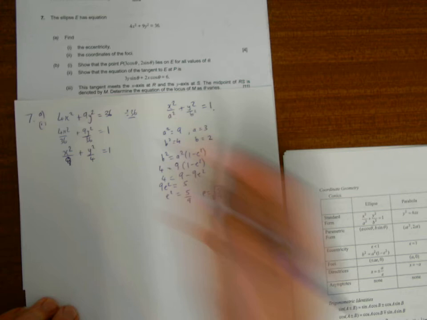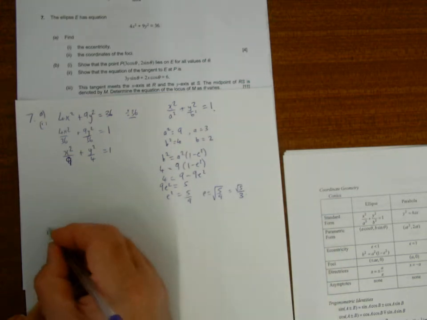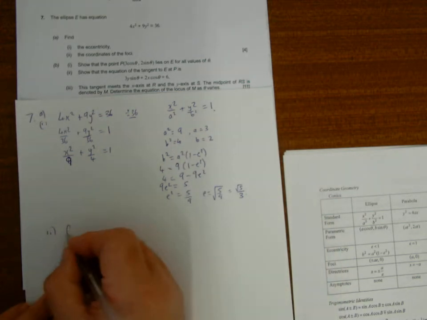That's part 1. Part 2, I want the coordinates of the foci.